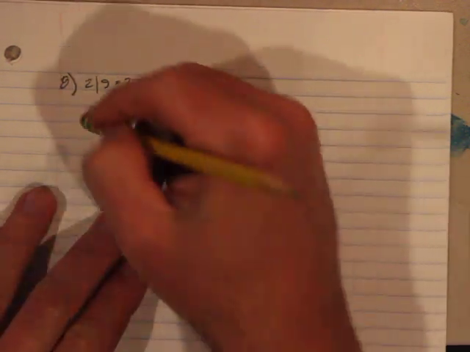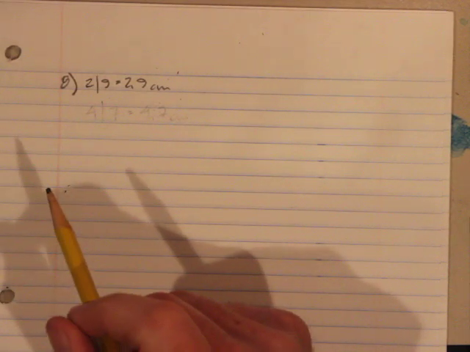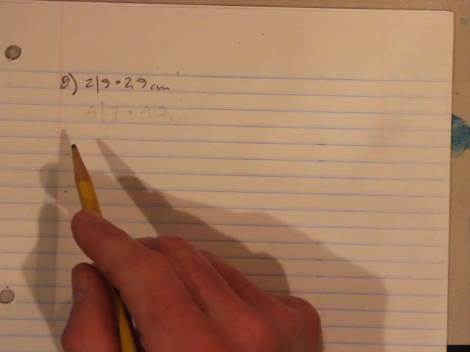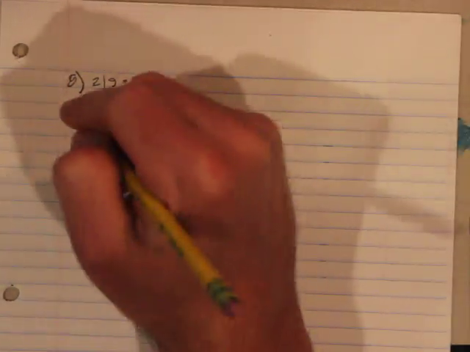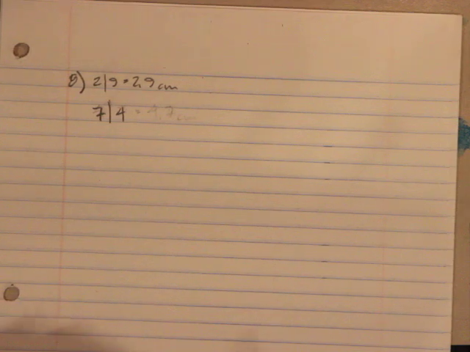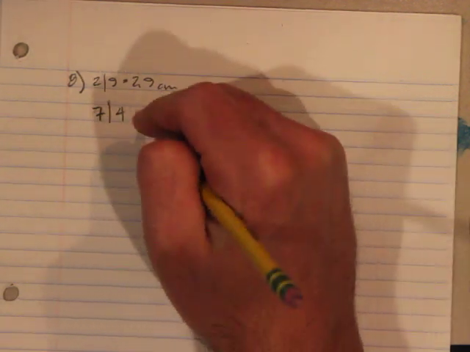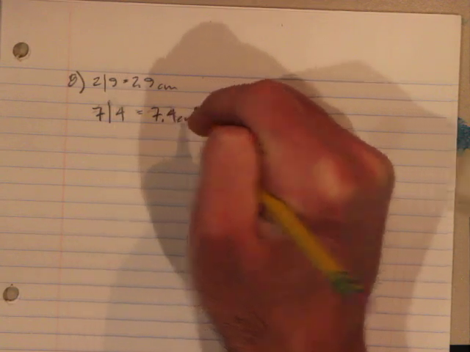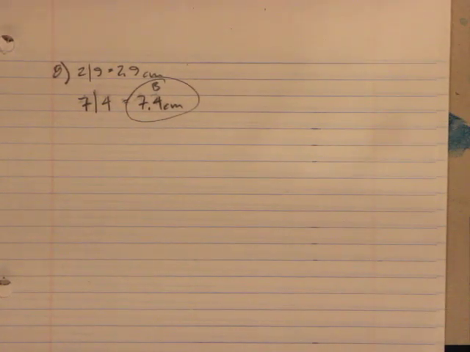Oh, I read it backwards. What they said here, we got to read carefully here for 8. The leaf is 4, so that means the leaf is going to be here on the right, and the stem is 7. Because the stem is the one on the left, the leaf is the one on the right, and I just read it in order and I just flip-flopped it there. So the stem is the 7, the leaf is the 4, and that is going to give us 7.4 centimeters, which is B. I was just going too fast. Pay attention, man.